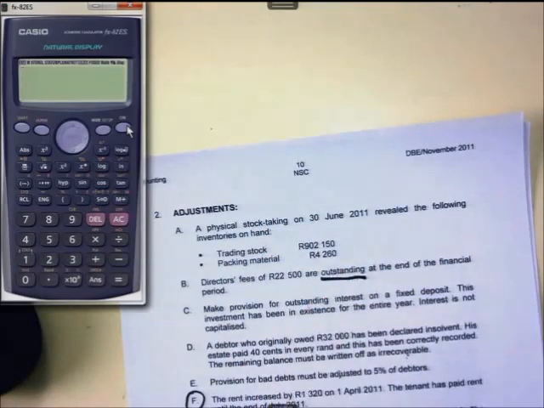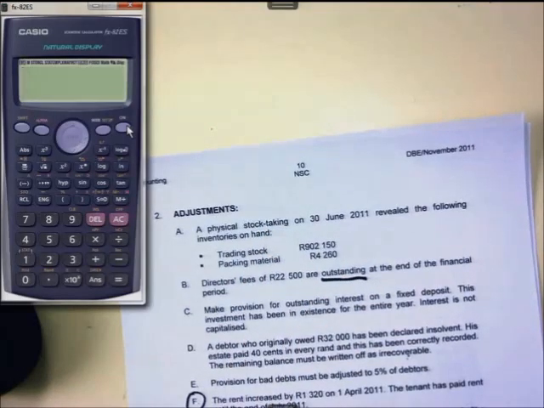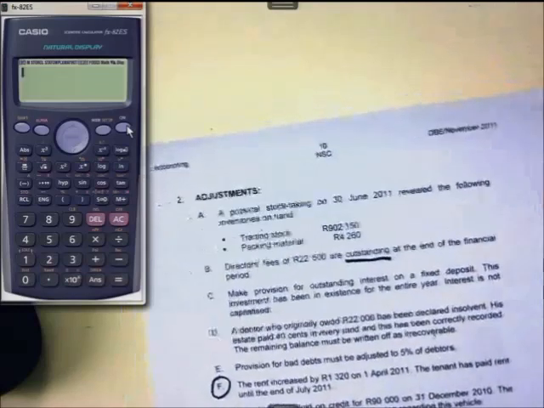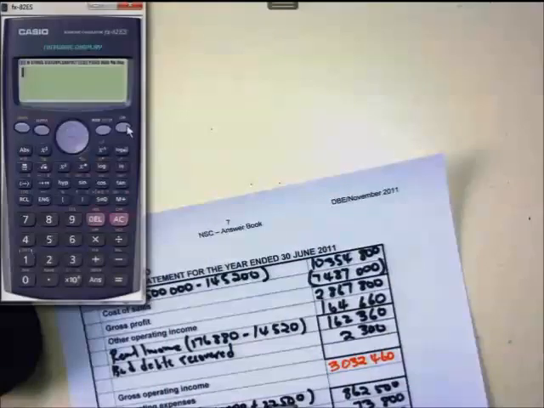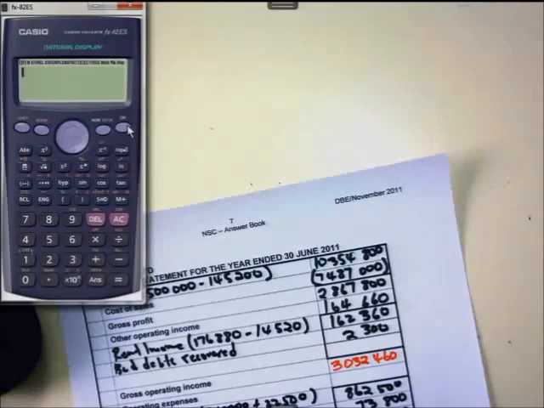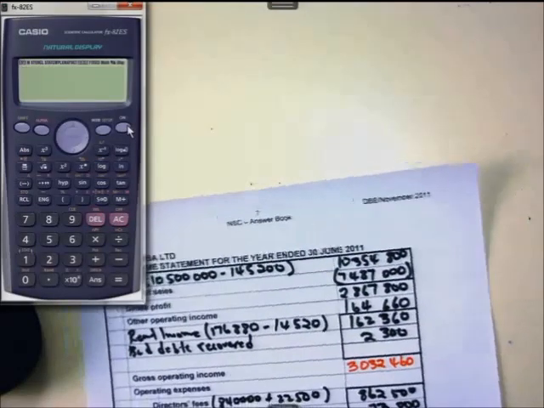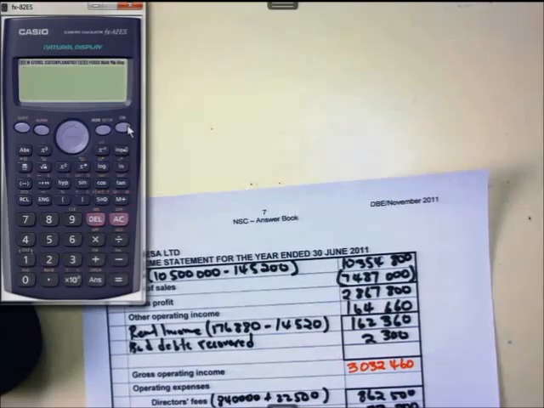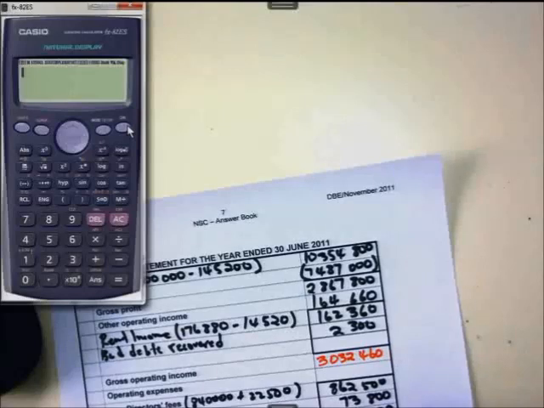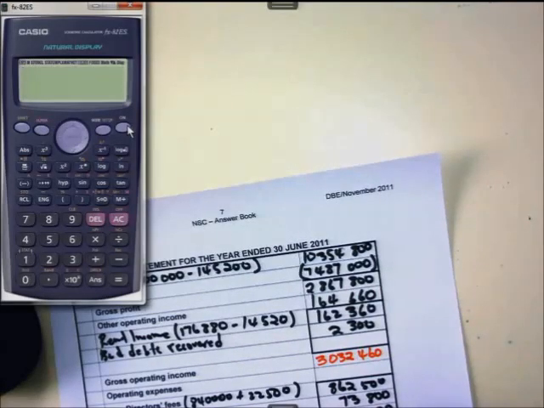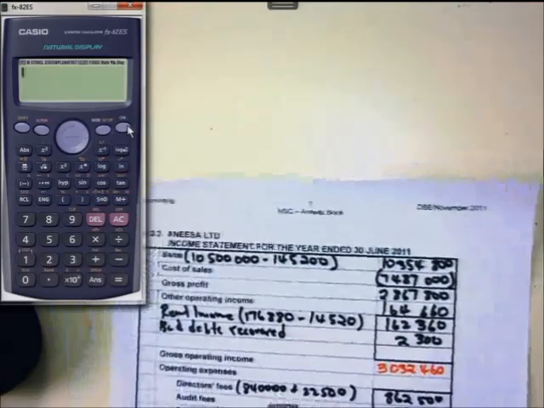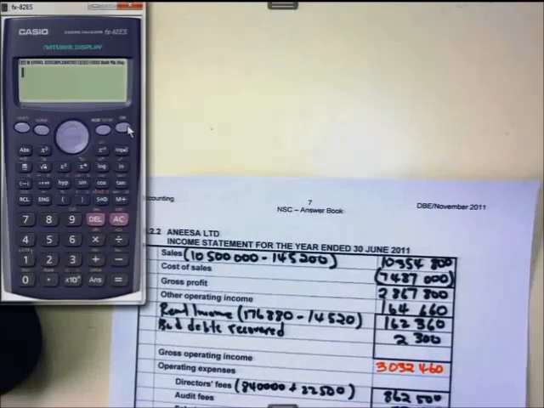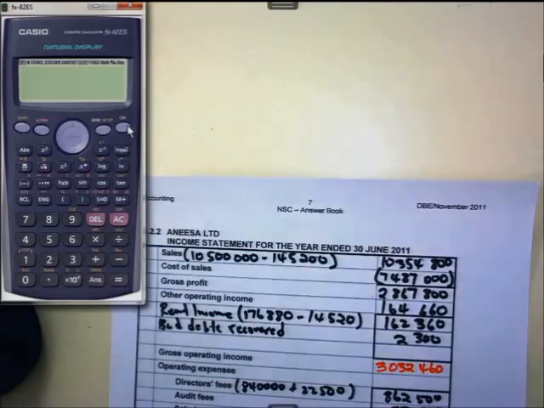It creates an asset called consumable stores on hand. So this one will be subtracted because it's no longer part of the expenses, minus 4,260. So if you calculate 23,100 minus 4,260, you'll get 18,840 for packing material.